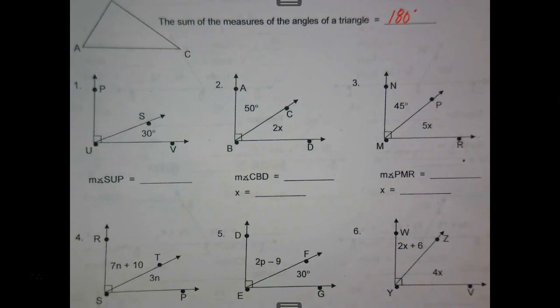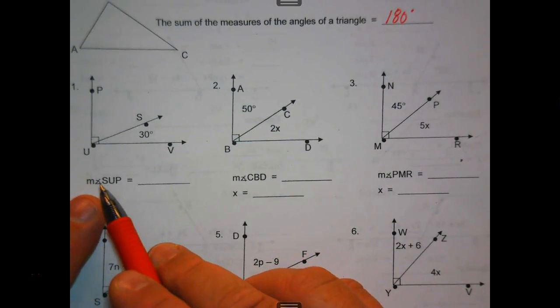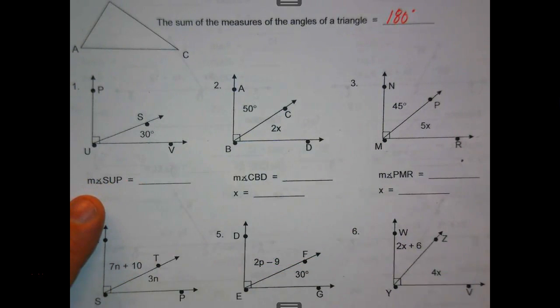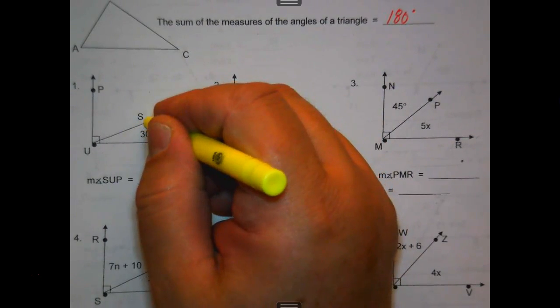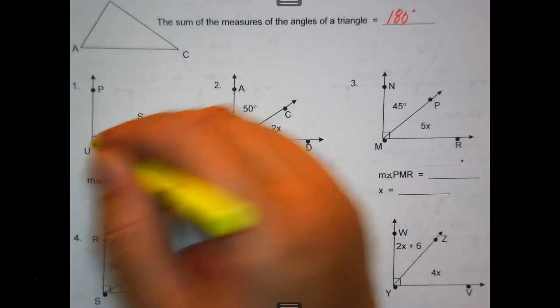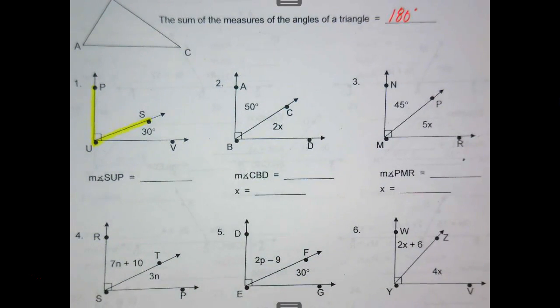All right, these little symbols here mean the measure of angle SUP. So let's follow that angle. Here's point S. The second letter is U. The third letter is P. So that's that angle.